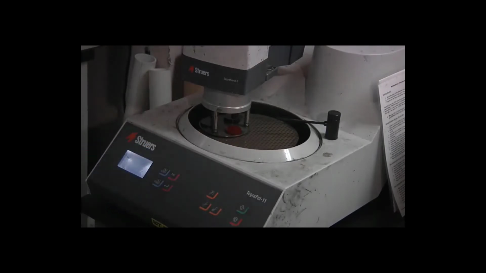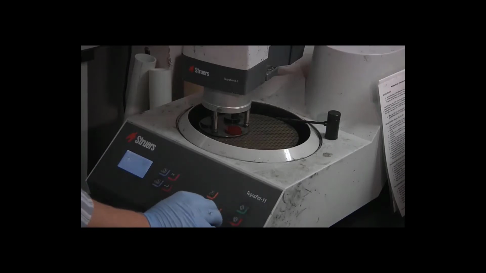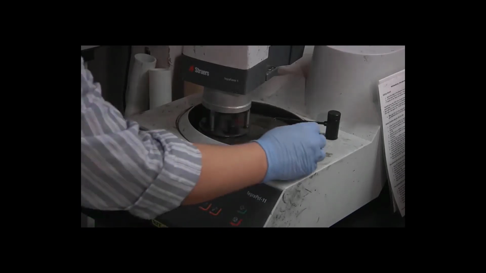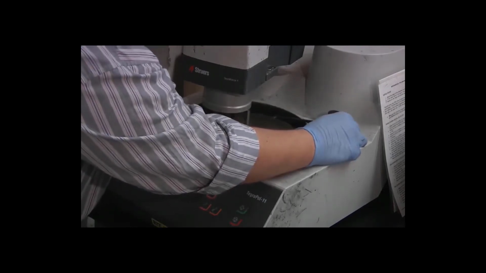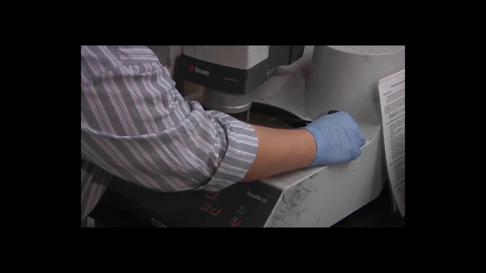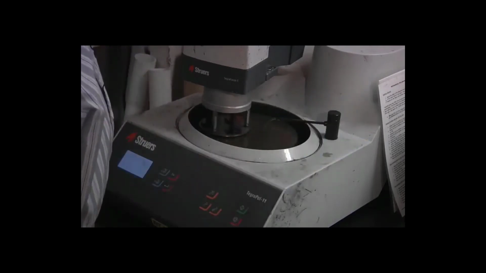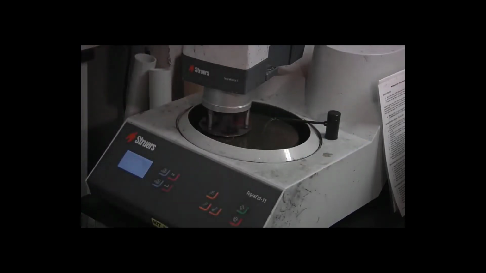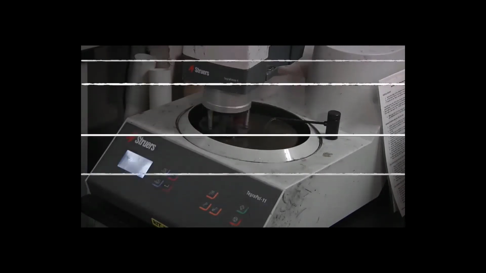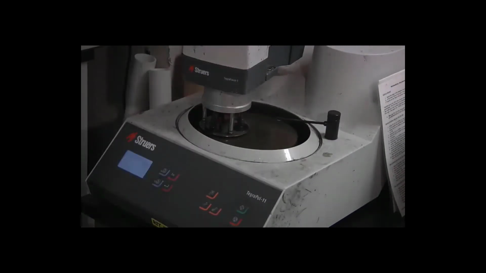Quickly verify the settings once more. 300 RPM, 3 minutes, 15 newtons, water on. We're good to go. Press the start button and again adjust the water flow so that it reaches almost but not quite to the very center of the disc.